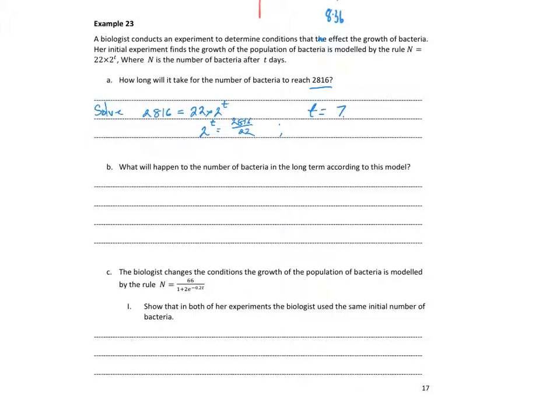What will happen to the number of bacteria in the long term according to this model? Well, if we consider the graph of this, it's just an exponential that looks like that, isn't it?